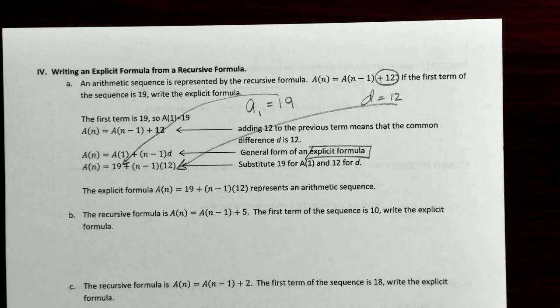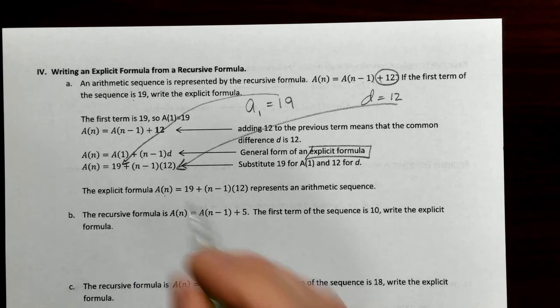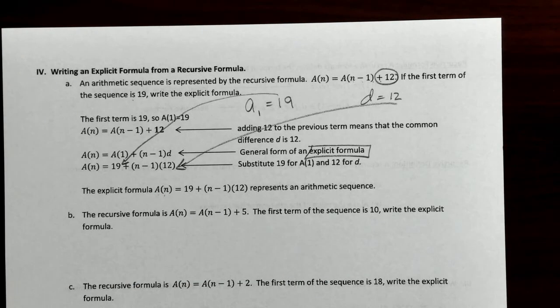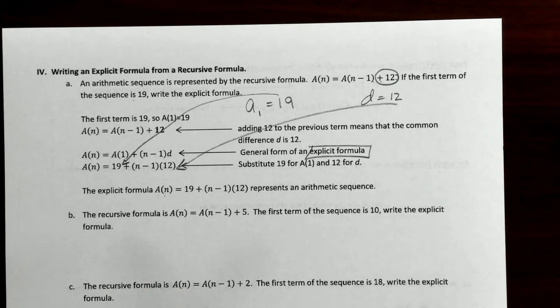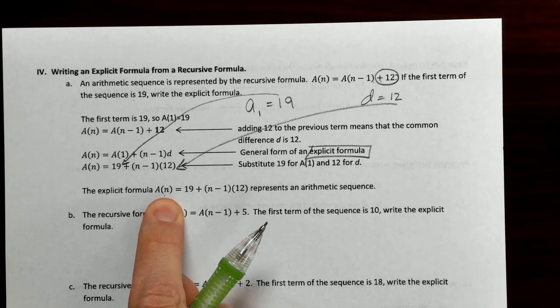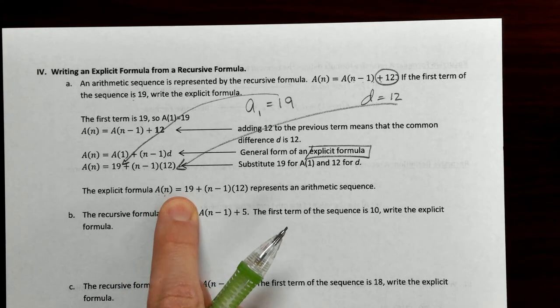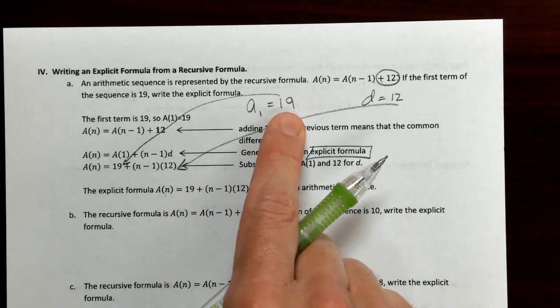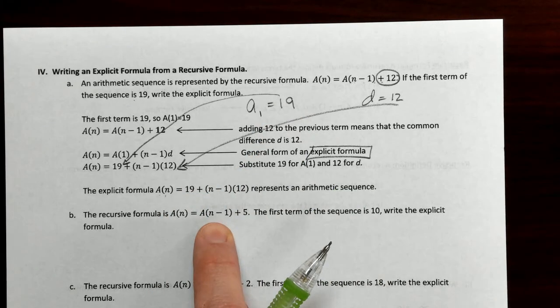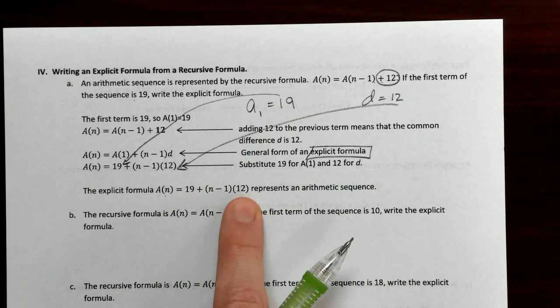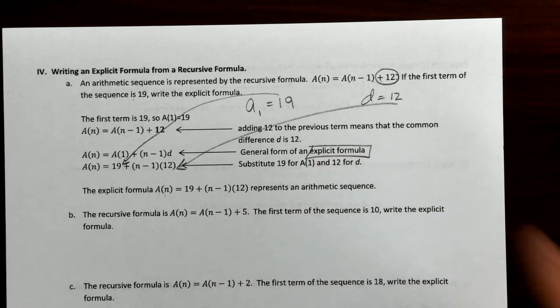Well, there you go. Your explicit formula is a sub n, which again, can be whatever term I'm asking you for. It could be the 56th. It could be the 5th. It could be the 82nd. It could be the 112th. That's whatever term I'm asking you for. a sub n equals a sub 1, 19, plus n minus 1 times d, okay, times 12.